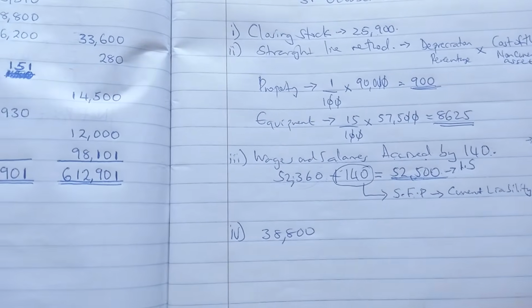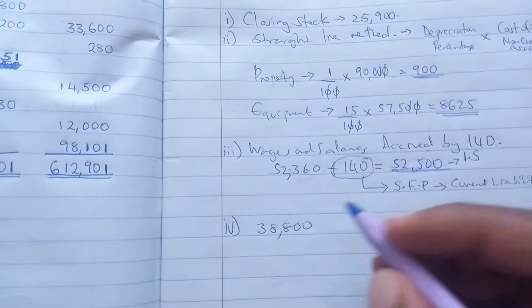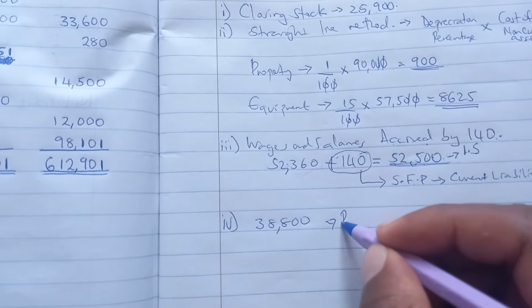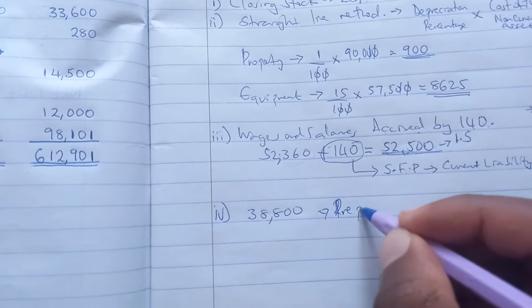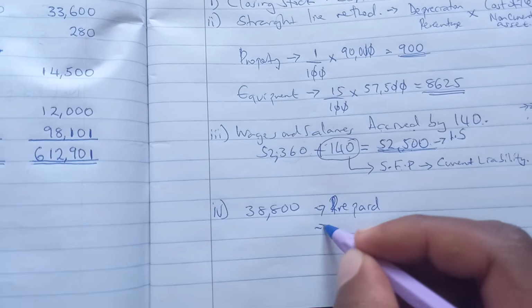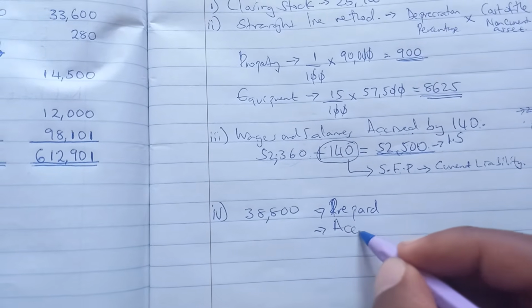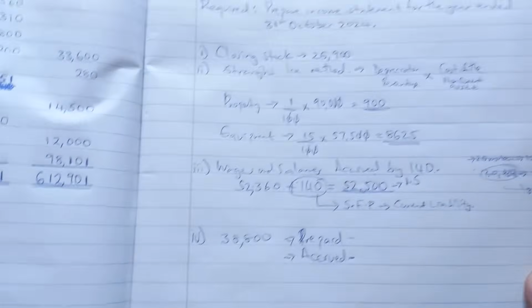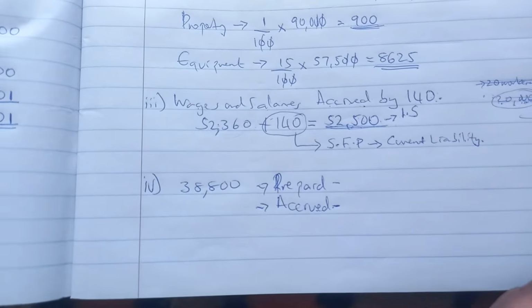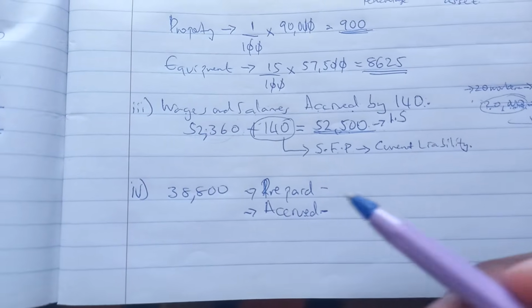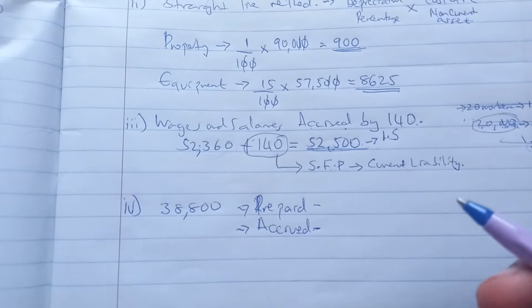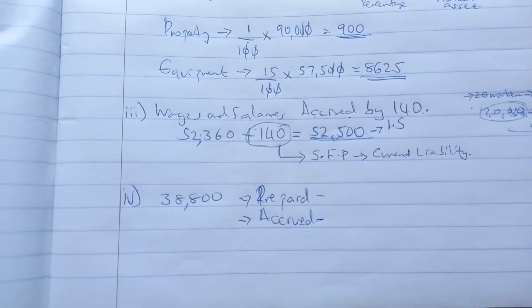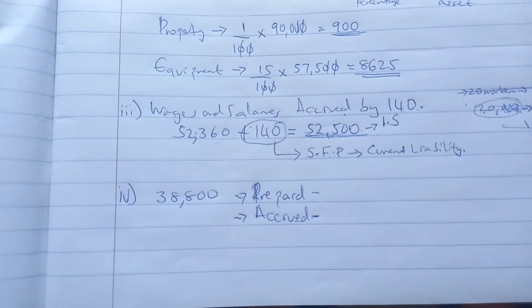So we are being told that among the expenses in here, there are some which have been prepaid and there are others which have been accrued. The opposite of accrued is prepaid. Prepaid expenses are expenses which have been paid even before you have utilized them.